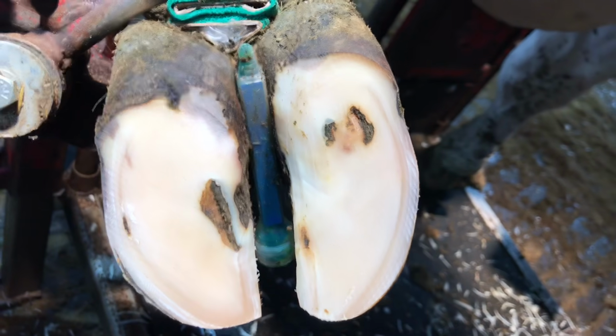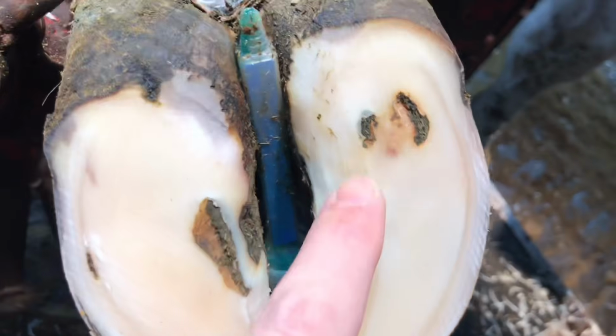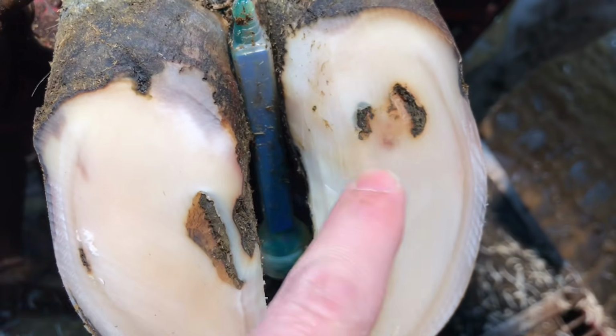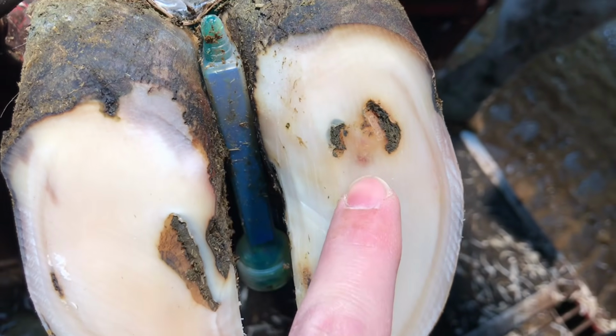Here you can see what that spot looks like. She obviously had a rock or something stuck in there, caused a little bit of hemorrhaging, but after a good trim, she's no worse for the wear.